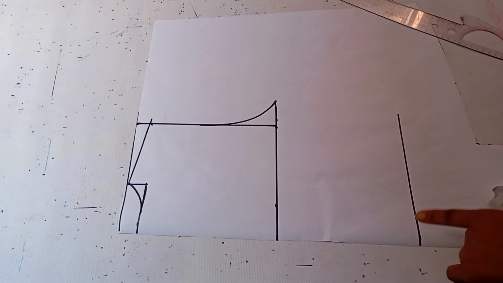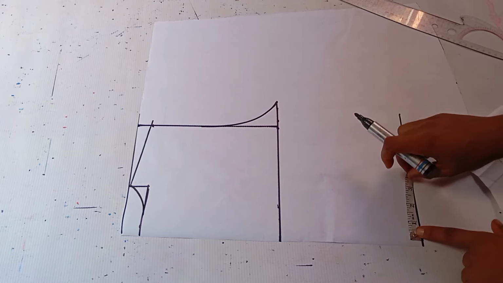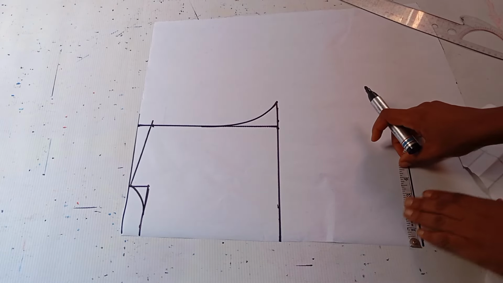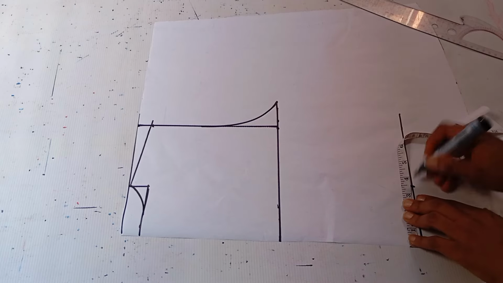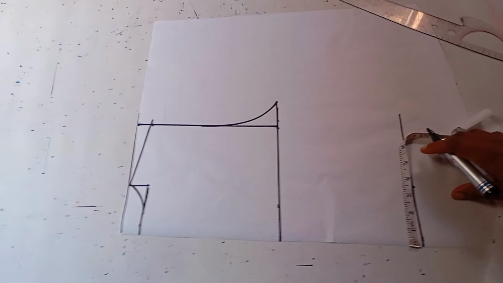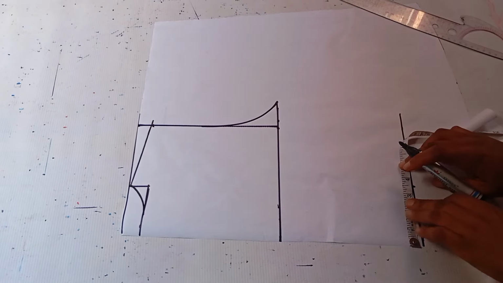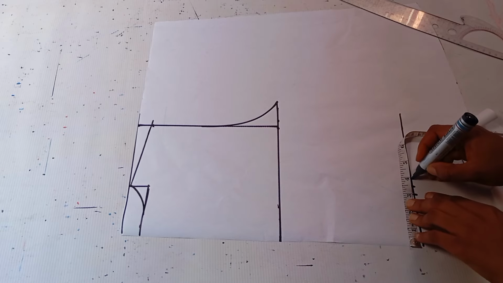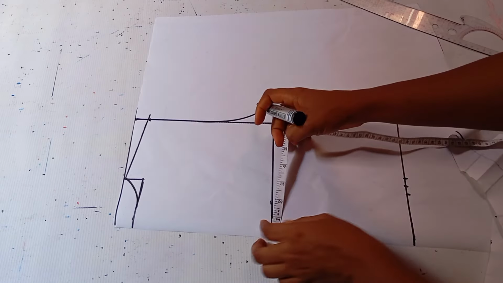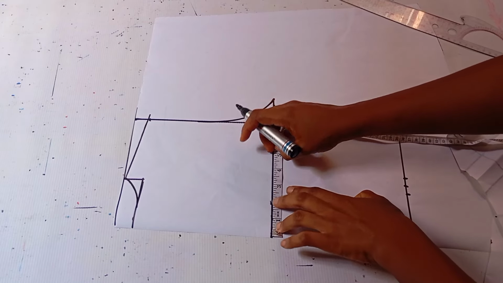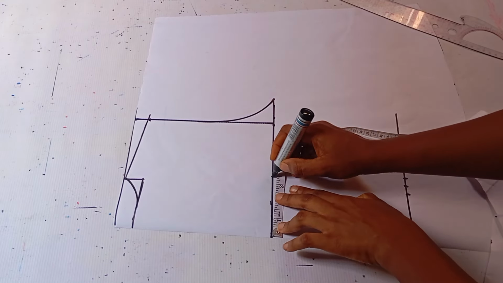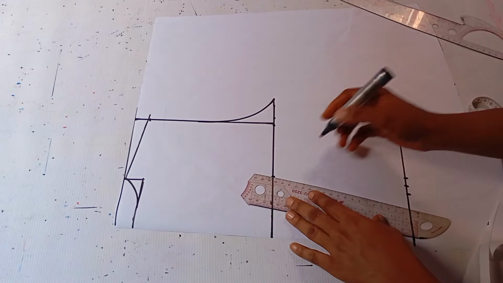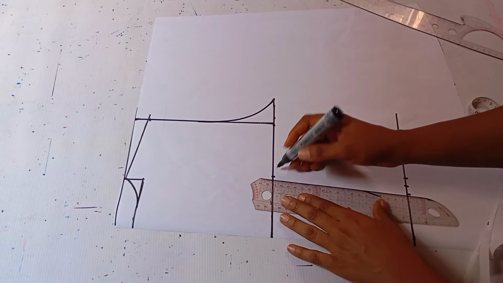So this is for my back bodice. Then I'm going to input my dart measurement. So this is 3 inches, 3.5, and we're using 1 inch for my darts. So I'm going to input just 1.5 inch on both sides. Then on this upper side, the chest line, I'm going to mark 3.5 inches. Then I'm going to go ahead and connect the lines together.